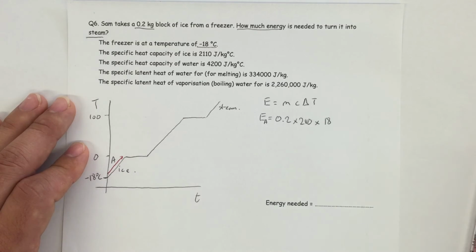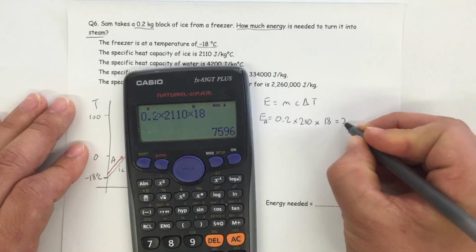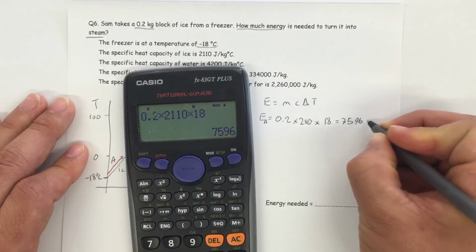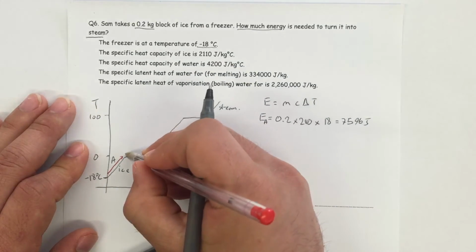If I do that on my calculator, 0.2 times 2110 times 18 will give us an energy of 7,596 joules.